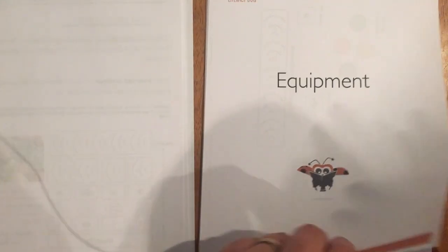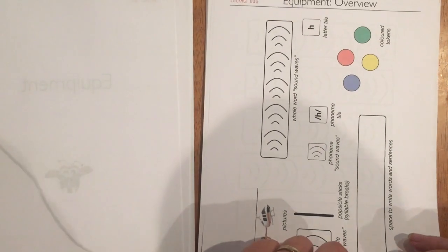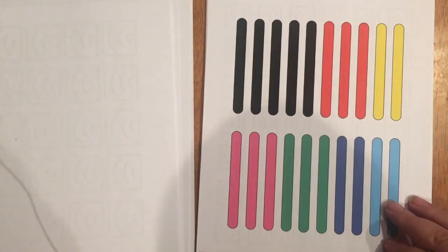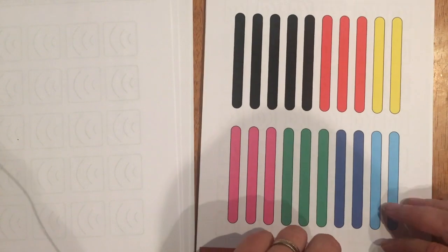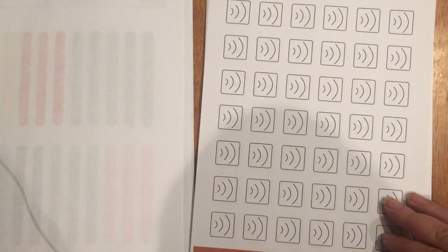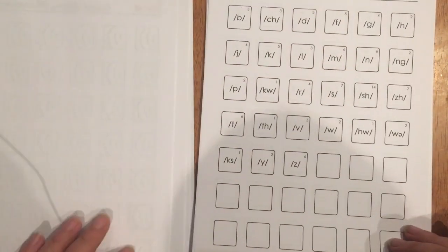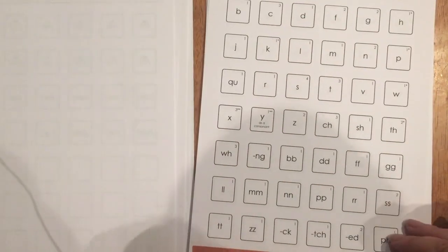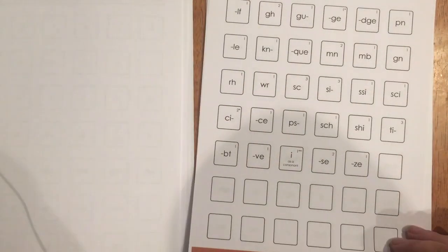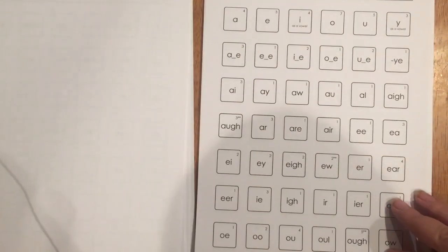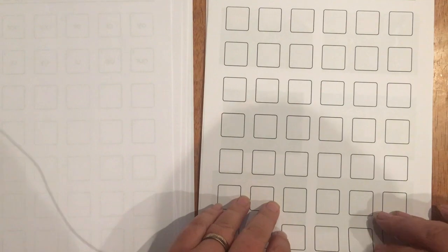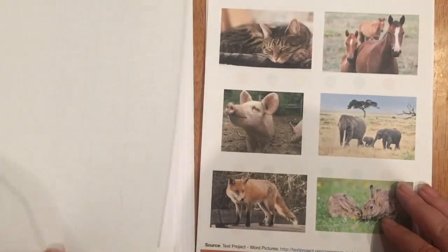and so on. It has all the equipment, so all the printouts, so you can print out your sound waves, your syllable sound waves, popsicle sticks, smaller sound waves, your phoneme tiles, vowels and consonants, and then your letter tiles, consonants and vowels, as well as plenty of blank tiles, because you might need multiple, so any letter.